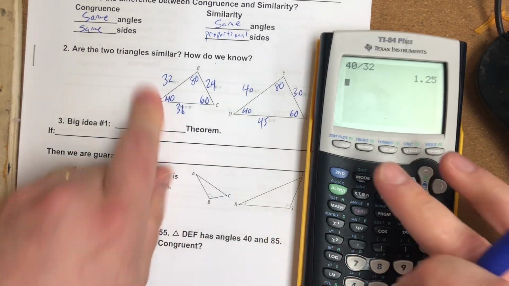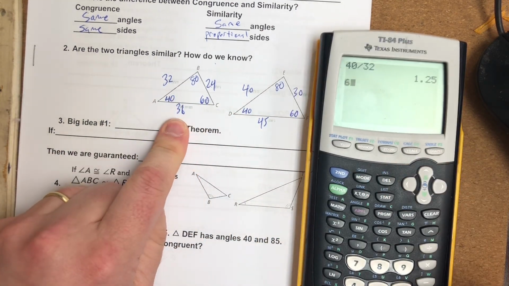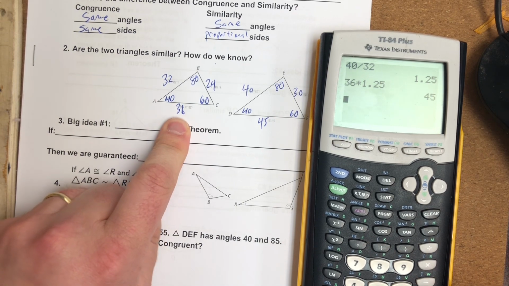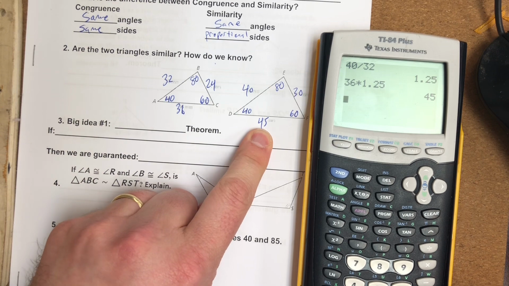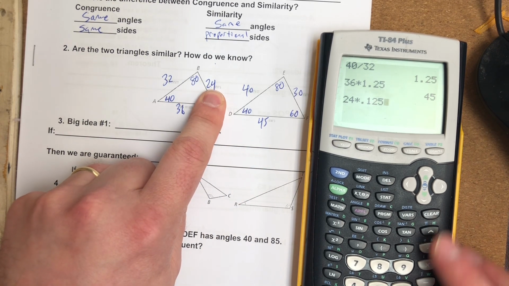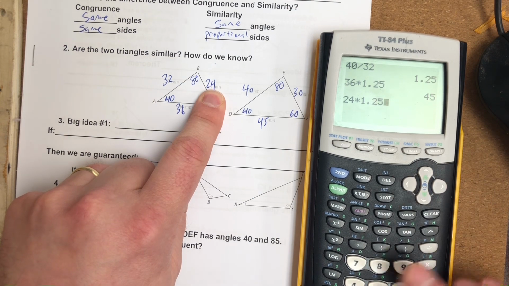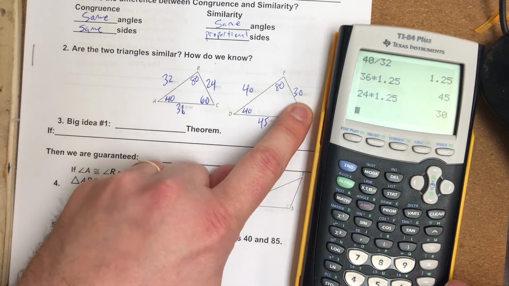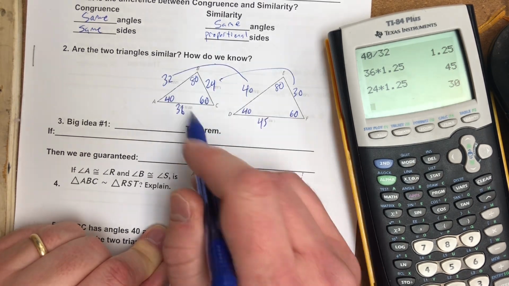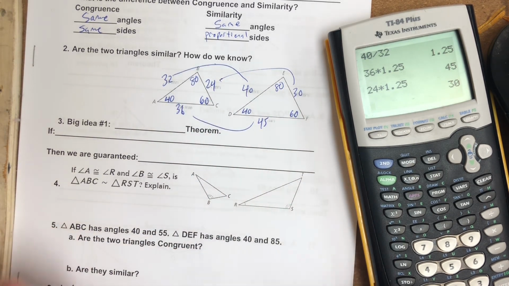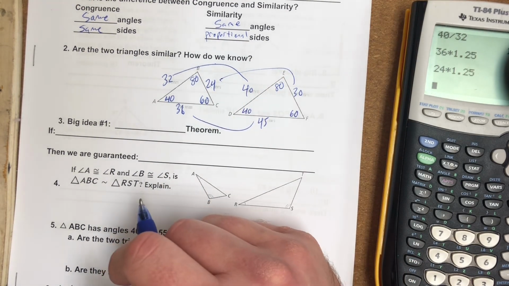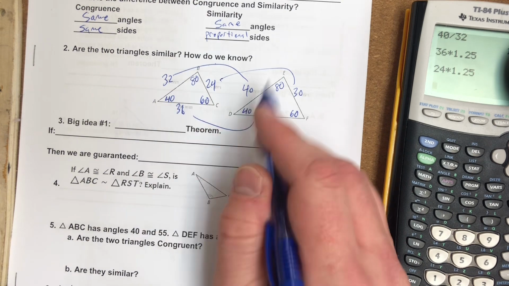Let's see what happens if we take 36 times 1.25. Same, we got 45, as we're supposed to. If I take 24 times 1.25, that's 30. So all three sides are scaled up by 1.25. They're all scaled up by the same amount. Cool. So these are similar triangles.